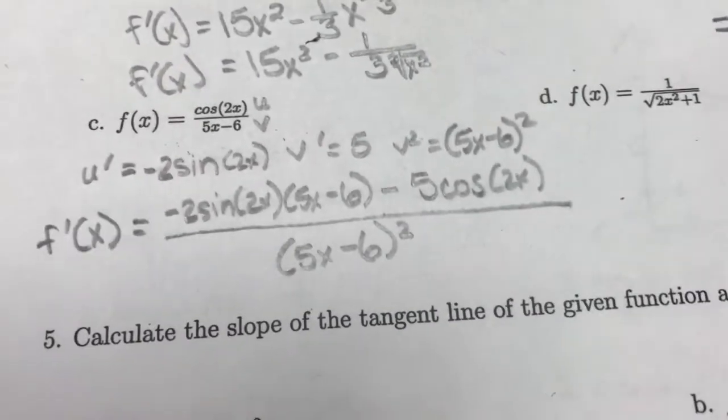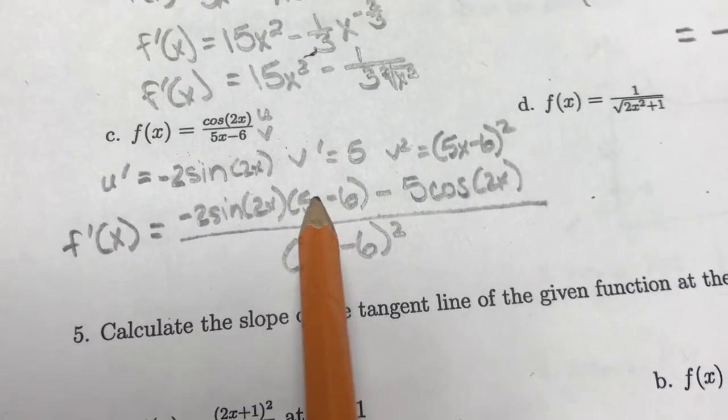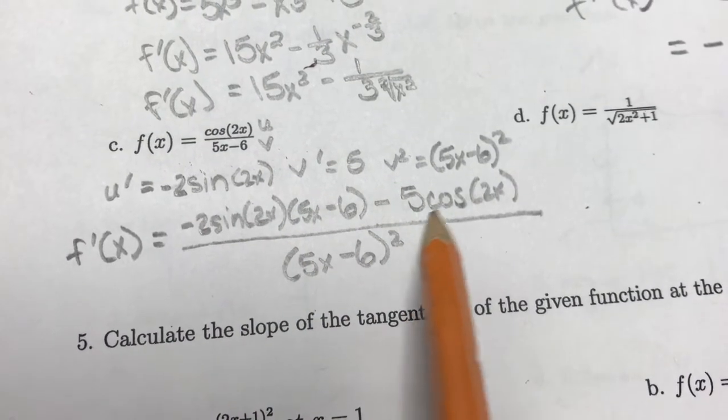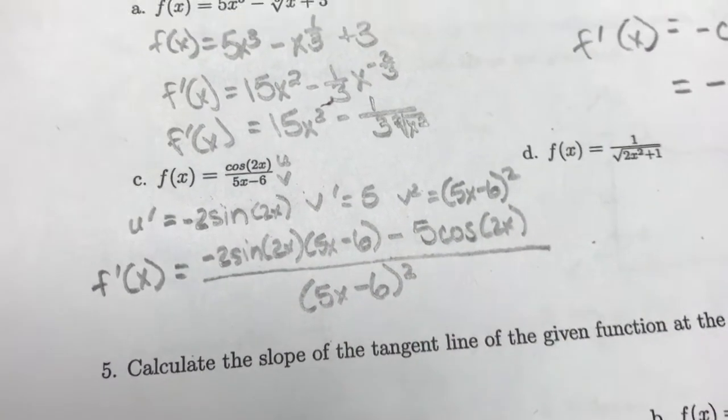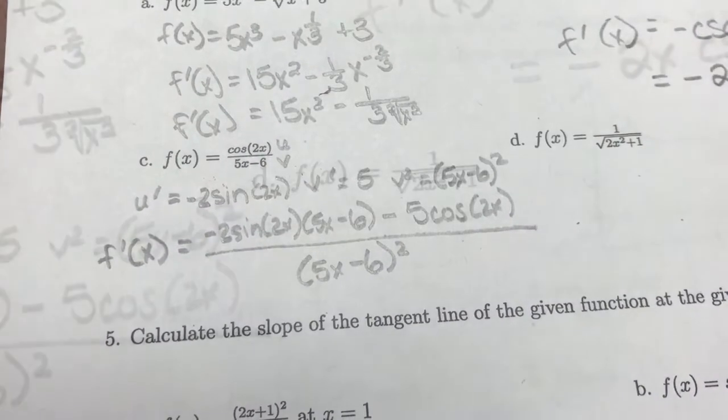I'm going to leave it like that, and I'd accept that happily because there's really not much I can do. I mean, I can distribute the 5x that whole thing and the negative 6 that whole thing, and nothing would happen, nothing will disappear, nothing will go away. So I'm leaving that the way it is.